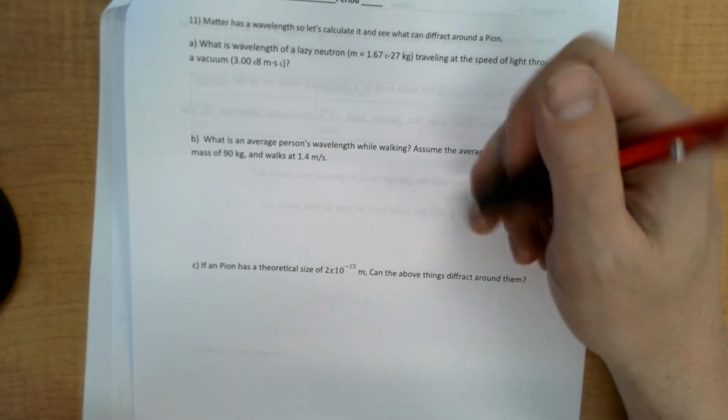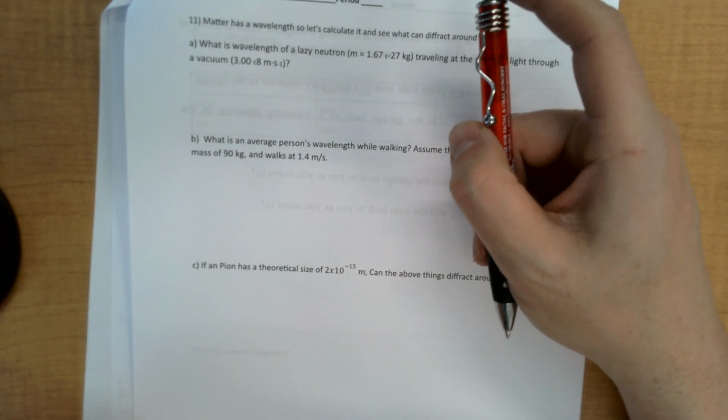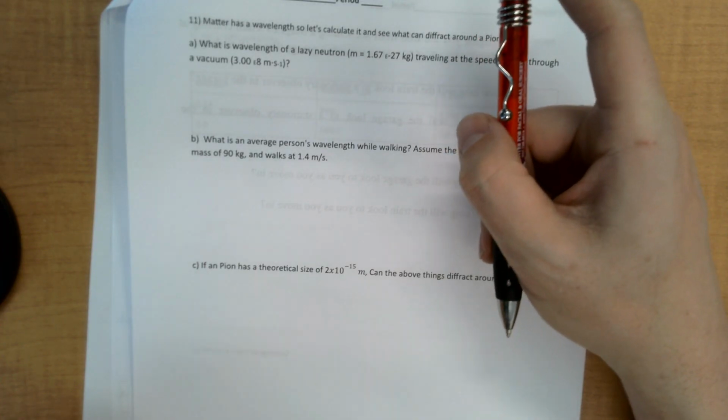First off, what equation is this? You guys should know that this is the de Broglie equation, right? I'm saying that wrong. He's French. But, yeah.